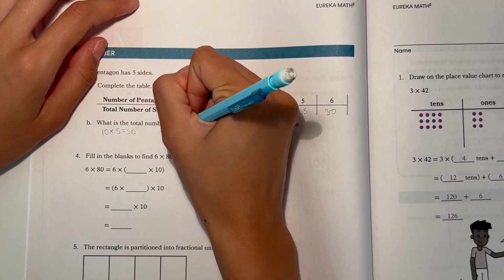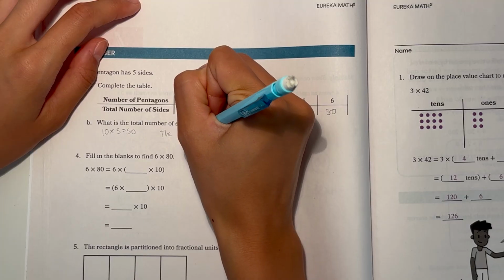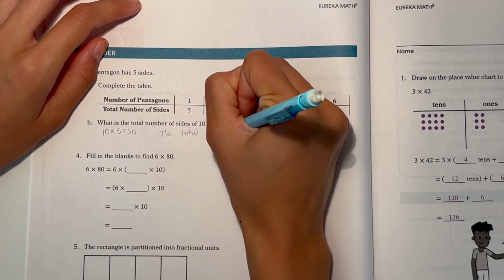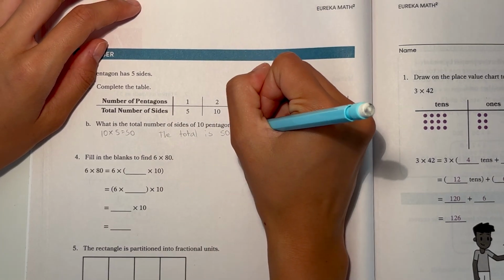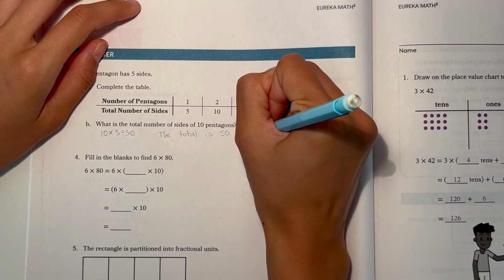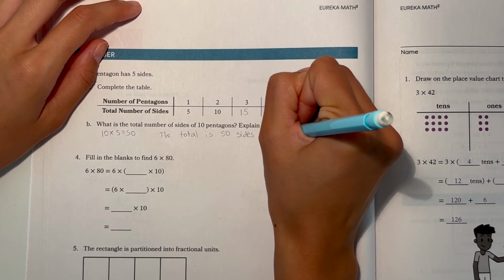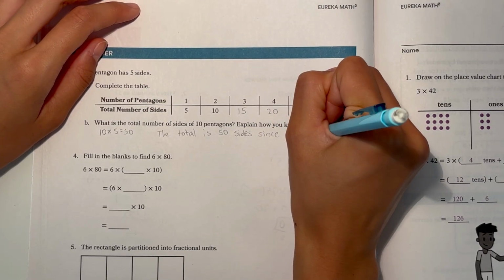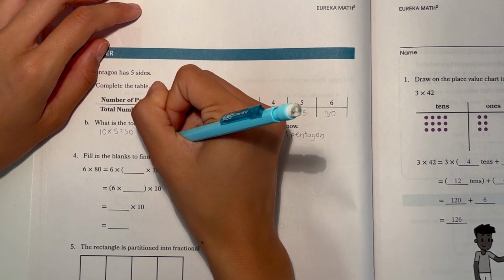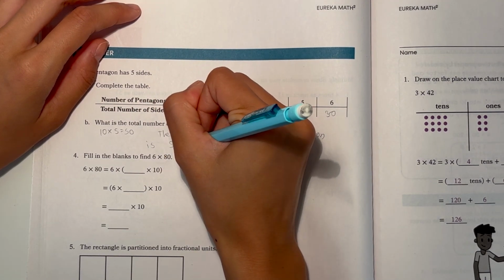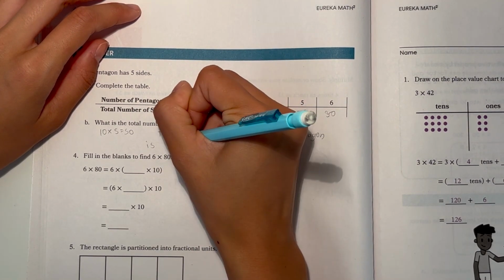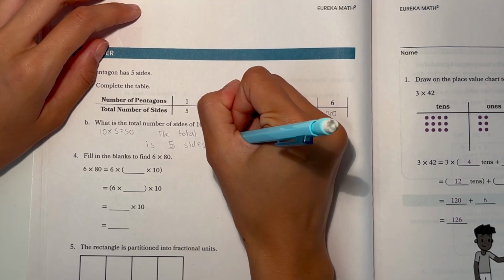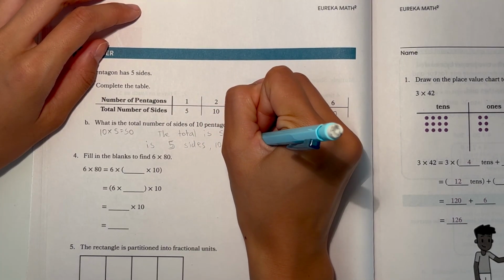So the total is 50 sides, since 1 pentagon is 5 sides. And 10 times 5 equals 50.